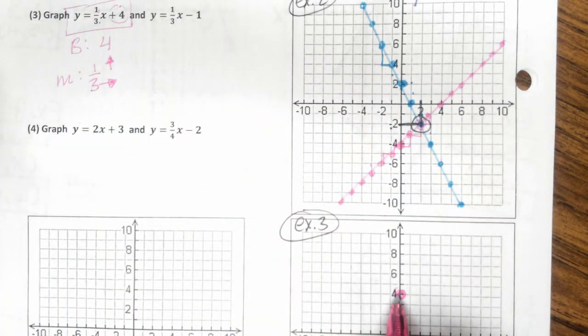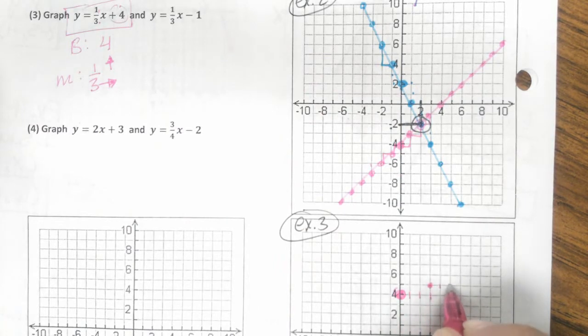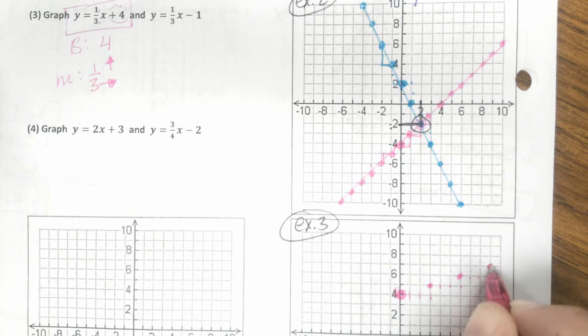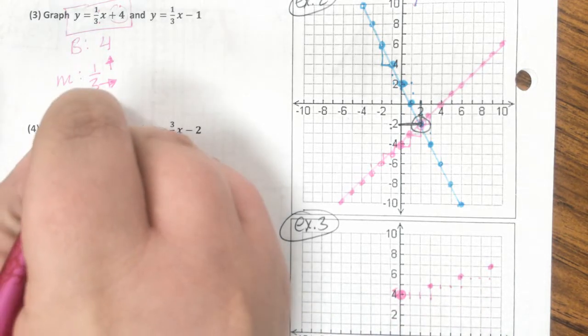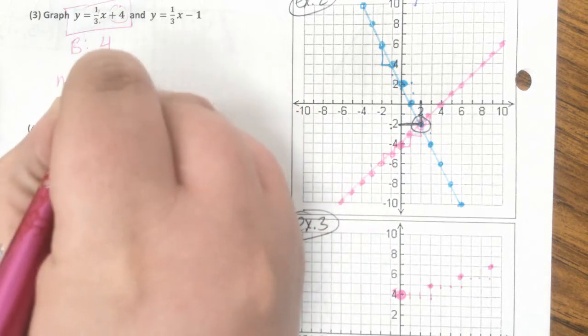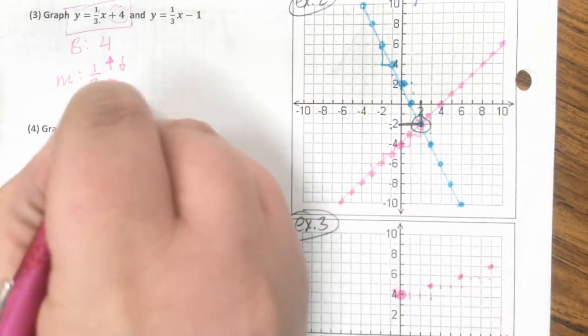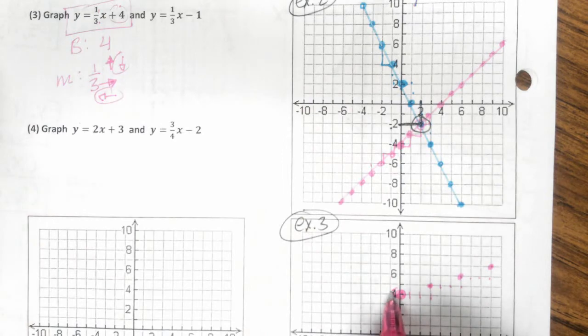So from that point, we go right 3 times and up once. Right 3 and up once. And you do that again and again until you run out of room. Now we go back to the beginning and go backwards, so we have to do the opposite things, which is going left 3 and down 1. So from this point, we're going left 3 and down 1. Left 3 again and down 1 from that new ordered pair. And again, left 3, down 1, until we run out of room.